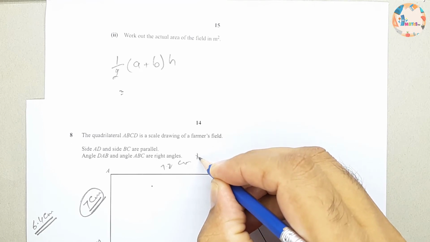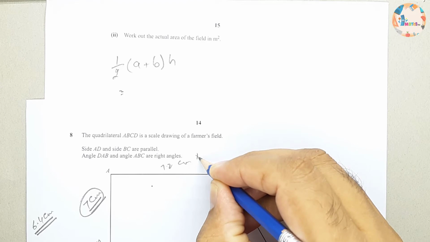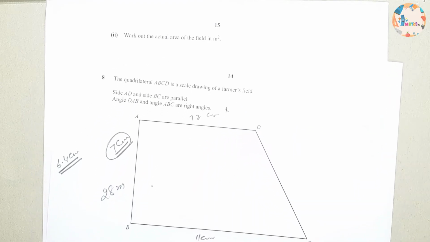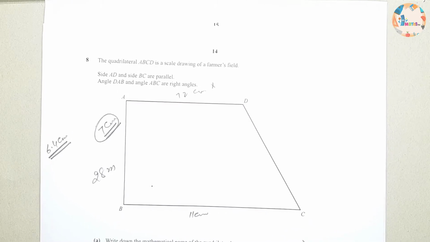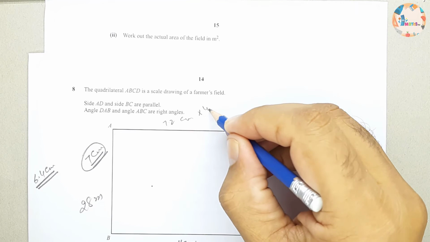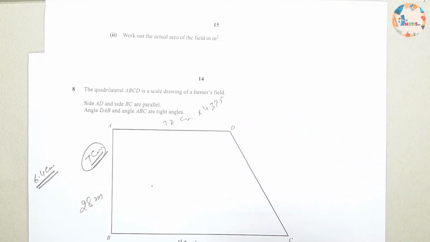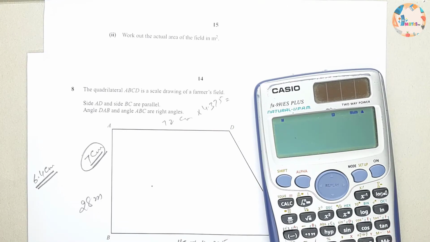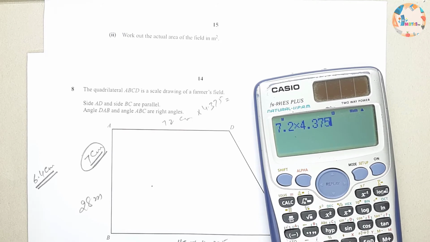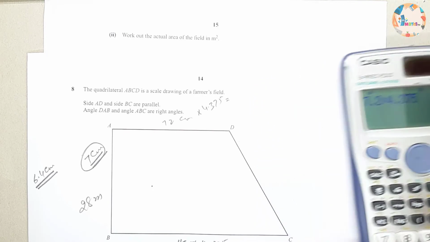So we multiply 7.2 by the conversion factor, which is 4.375. 7.2 into 4.375 will be equal to 31.5.